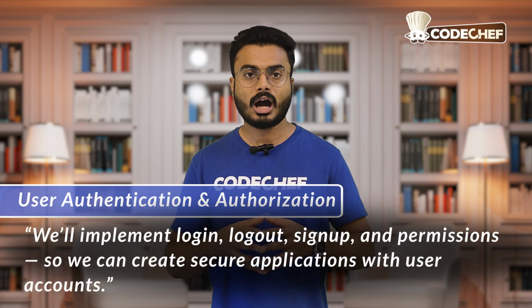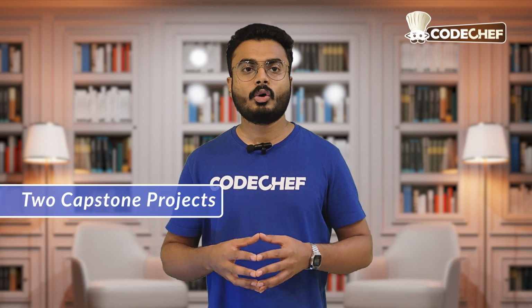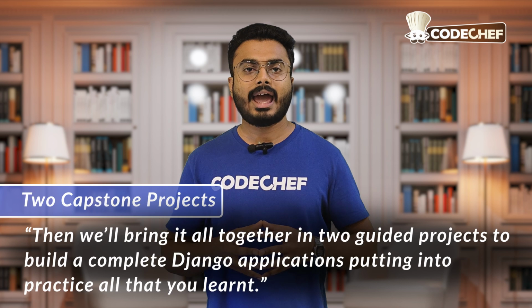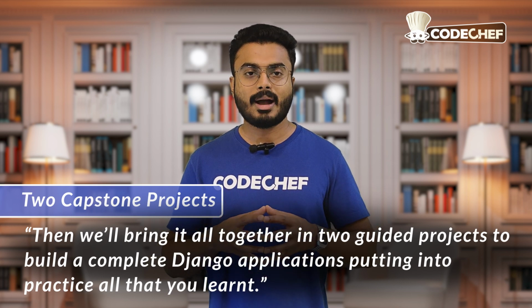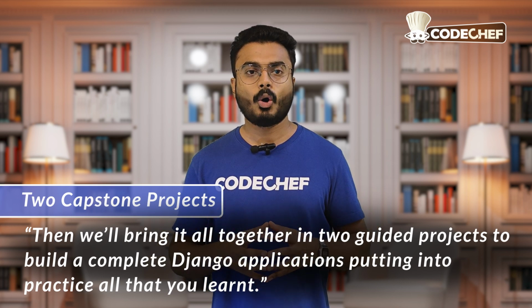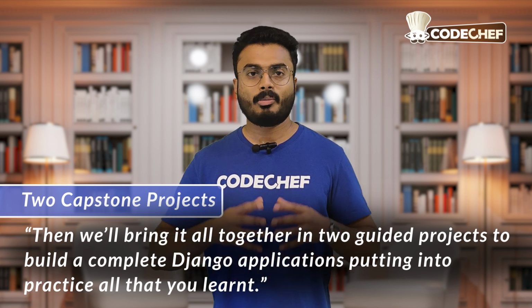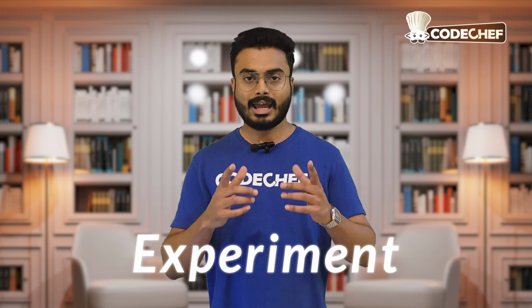And then we will move to user authentication and authorization. We'll implement login, logout, sign up, and permissions so that we can create secure applications with user accounts. And finally, we also have two capstone projects where we will bring it all together and build complete working Django applications, putting into practice all that you have learned. Now, by the end of this course, you will be confident to build and deploy fully fledged Django web applications from scratch. So get ready to code, experiment, and build.